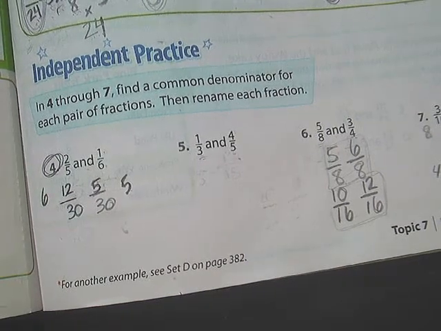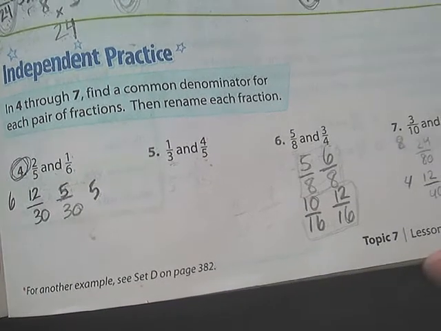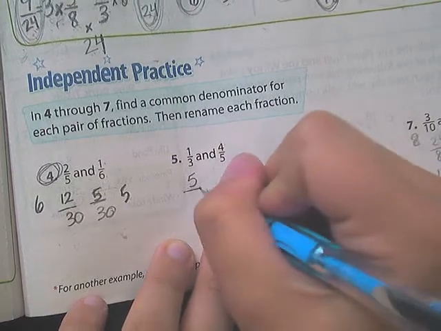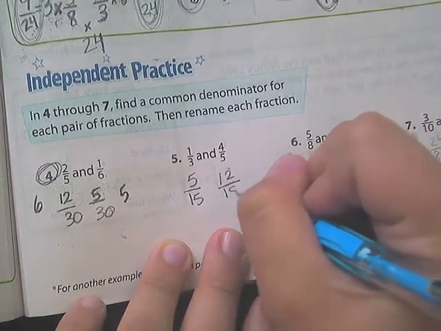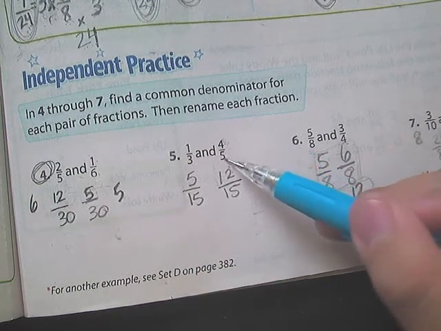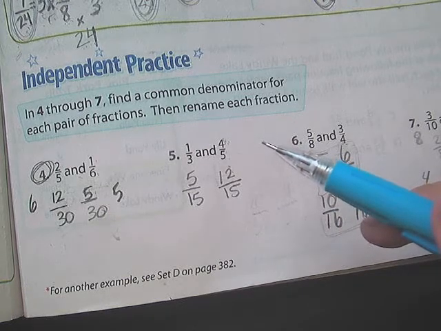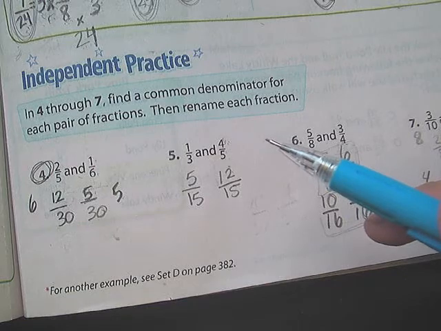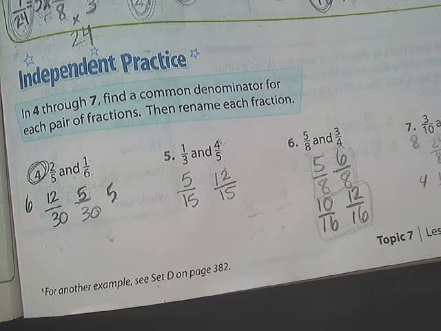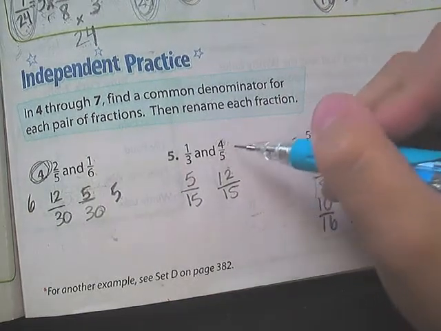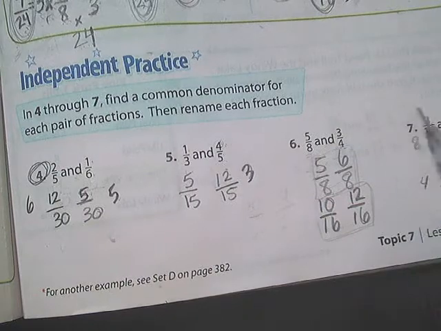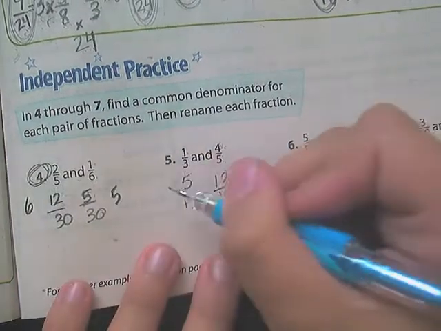All right, so Siv, go ahead and give me your new denominator. 5 over 15 and 12 over 15. So 5 over 15, 12 over 15. What did you multiply 4 over 5 by, Siv? What did y'all multiply 4 over 5 by to get 12 over 15? So we multiplied this side by 3. And what did y'all multiply 1 over 3 by to get 5 over 15? Multiplied this side by 5.